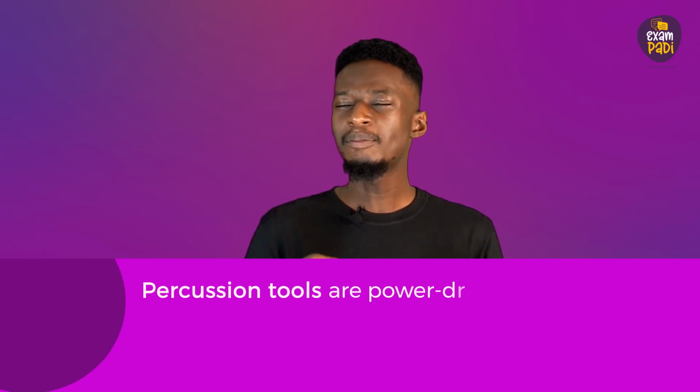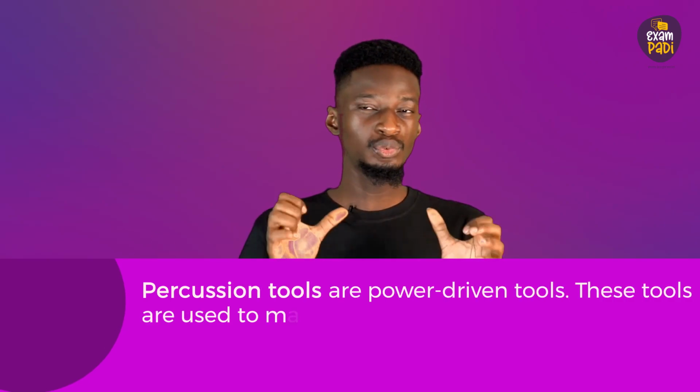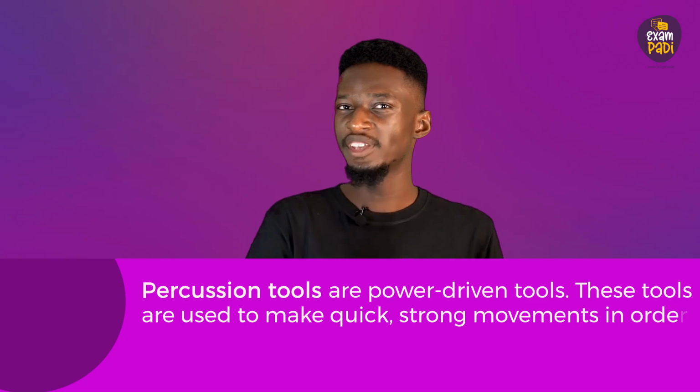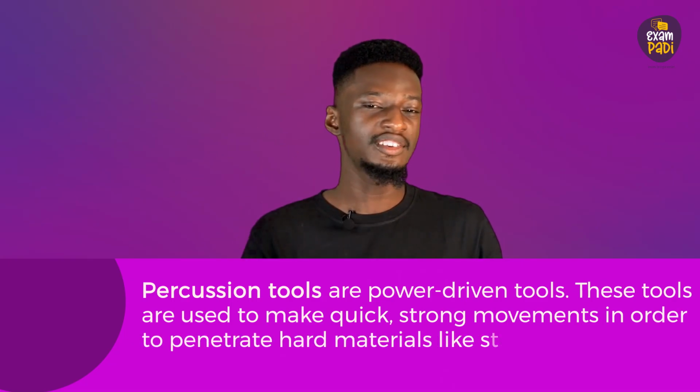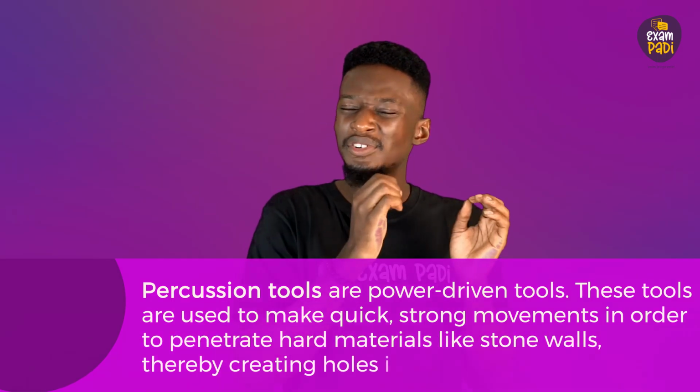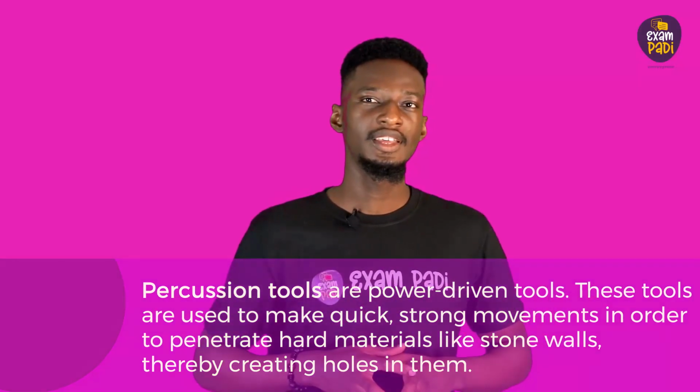Lastly, percussion tools. Percussion tools are power-driven tools. These tools are used to make quick, strong movements in order to penetrate hard materials like stone walls, thereby creating holes in them. Let's explore some examples together.